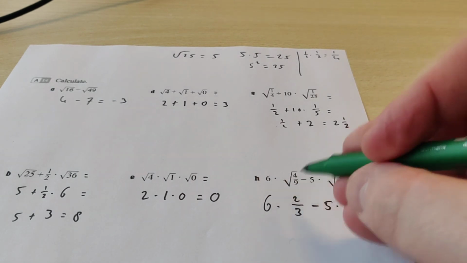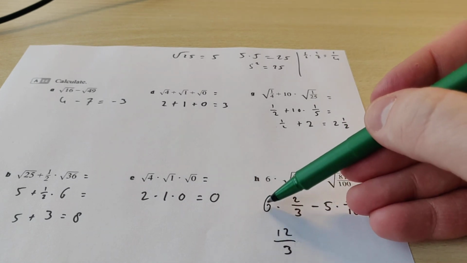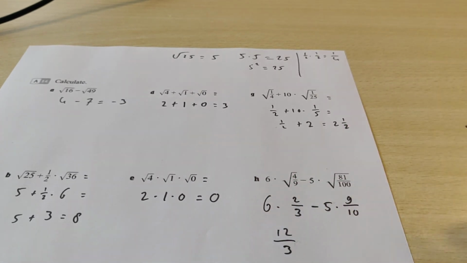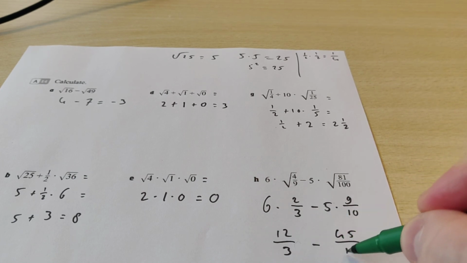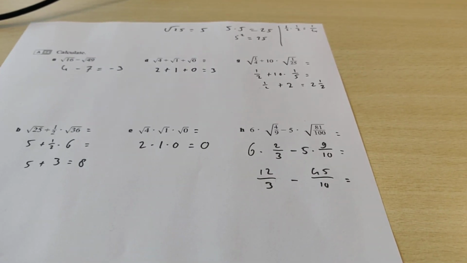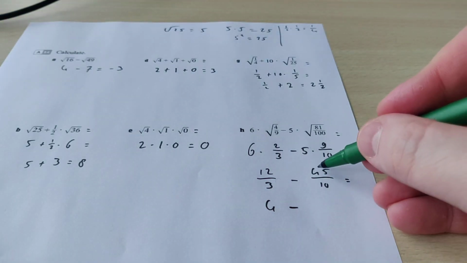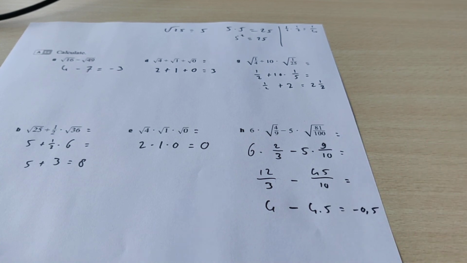So I'm going to do 6 times 2, that's 12 over 3. And remember that you always multiply this number with the top number and not with the bottom number. And then over here, 5 times 9 is 45 over 10. 12 divided by 3 is 4. And 45 divided by 10 is 4.5. So the answer is minus a half.